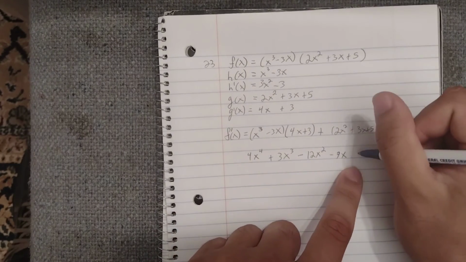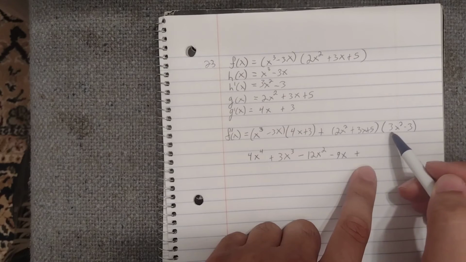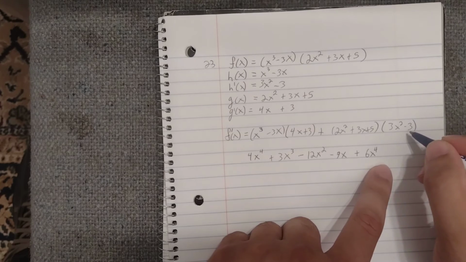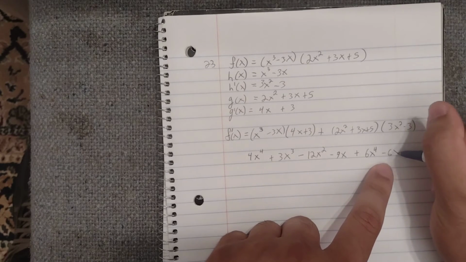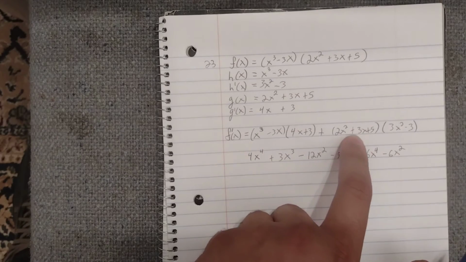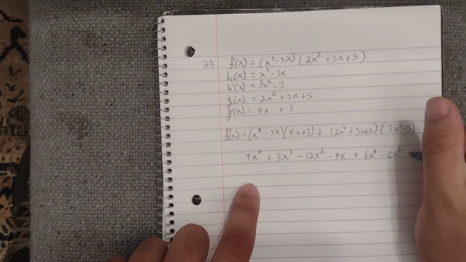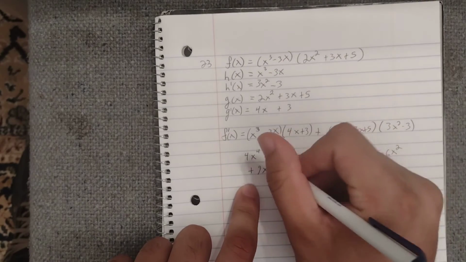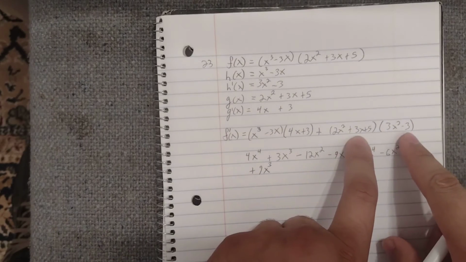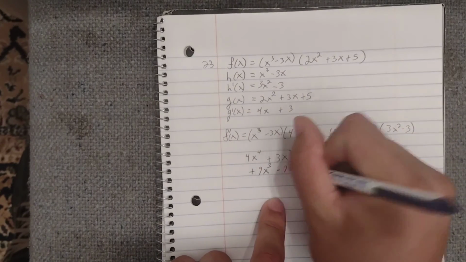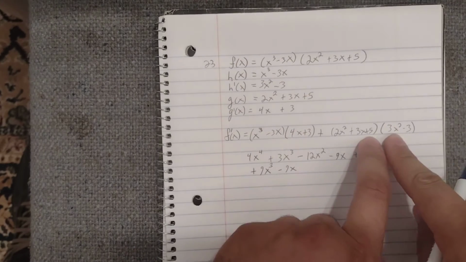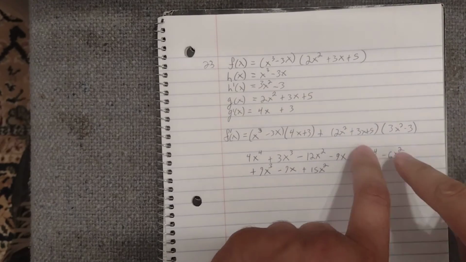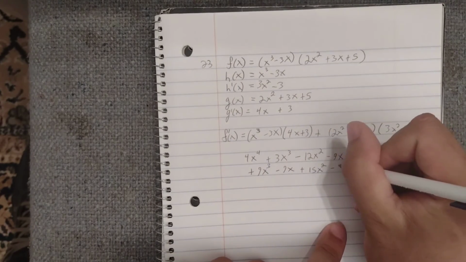Let's add our second term here. Plus 2x squared times 3x squared is going to be 6x to the 4. 2x squared and minus 3 is going to be minus 6x squared. 3x times 3x squared is going to be plus 9x cubed. 3x and minus 3 is going to be minus 9x. 5 and 3x squared is going to be plus 15x squared. And 5 and minus 3 is going to be minus 15.